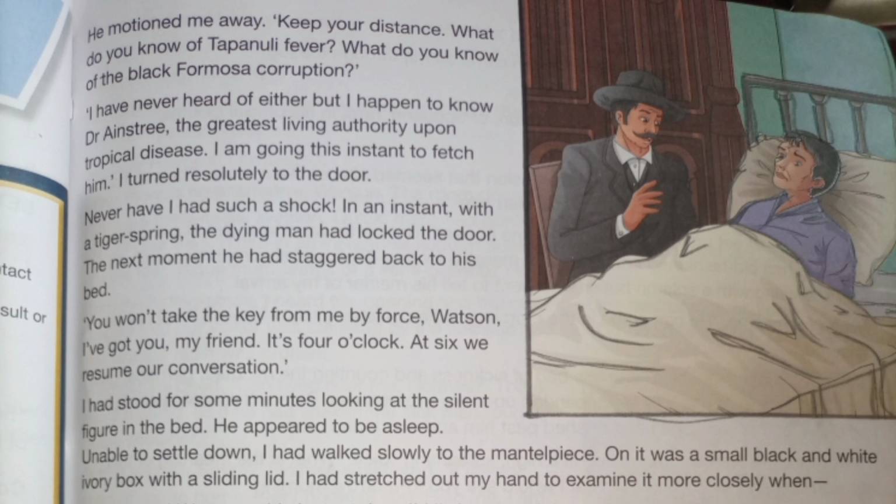Watson's lines: I had stood up for some minutes looking at the silent figure in the bed. He appeared to be asleep, unable to settle down. I had walked slowly to the mantelpiece.